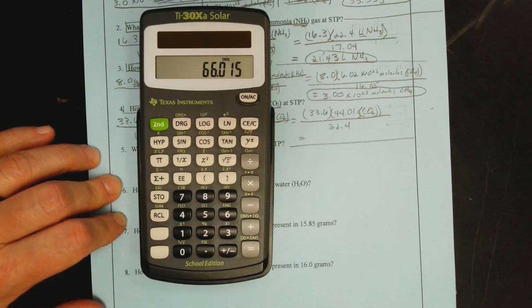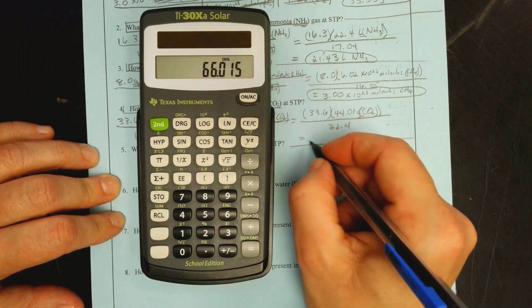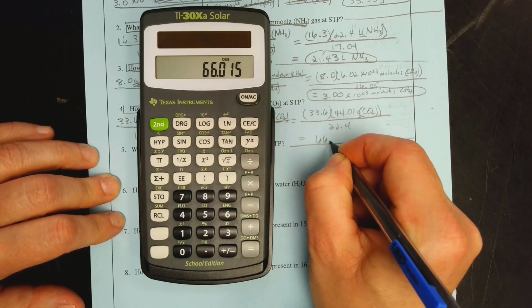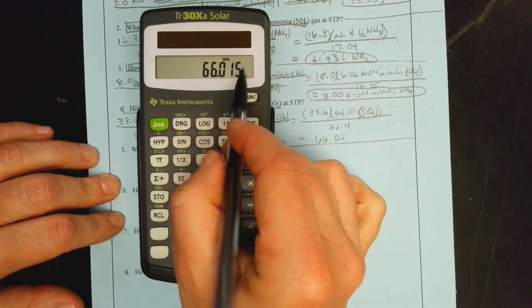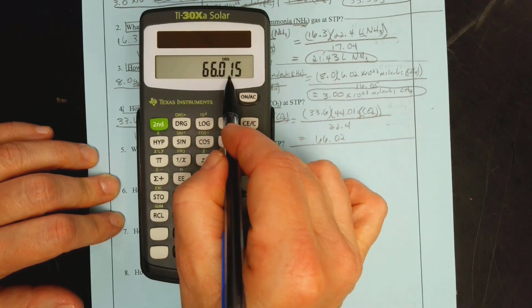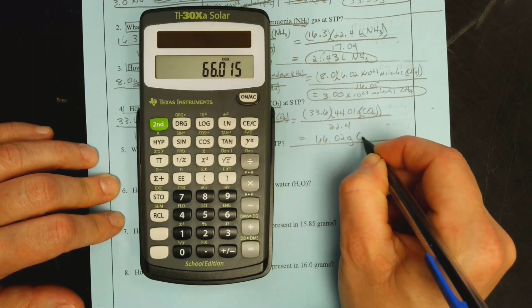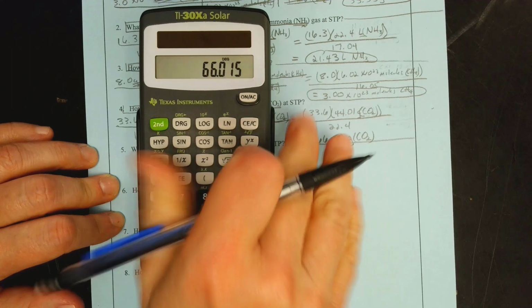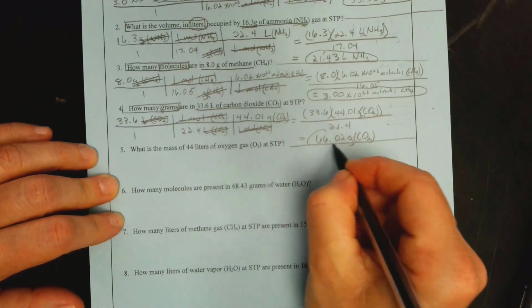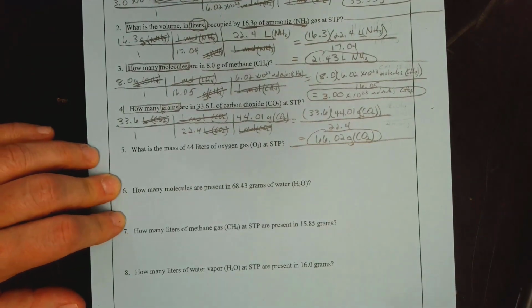And that's going to give us a grand total of 66.02. I am using that 5 to allow that 1 to round up to a 2. Don't forget your units. This is going to be grams of CO2. And that is going to be your final answer for question number 4.